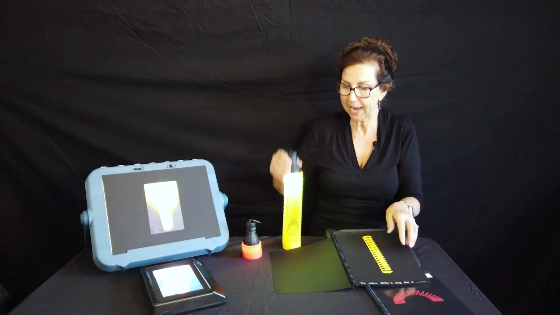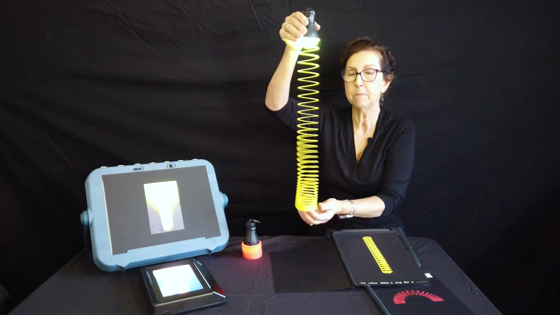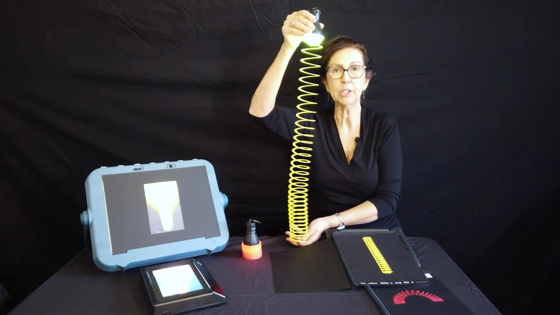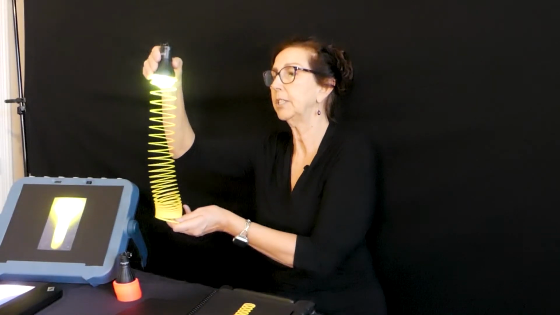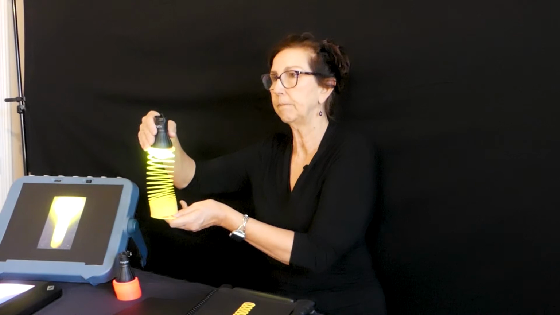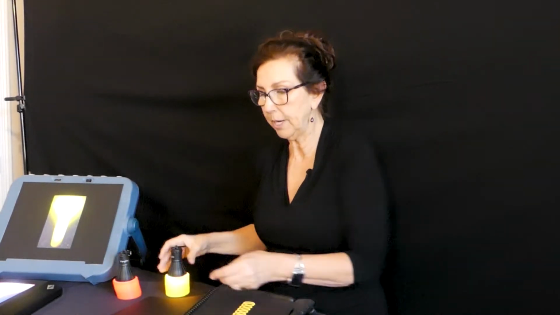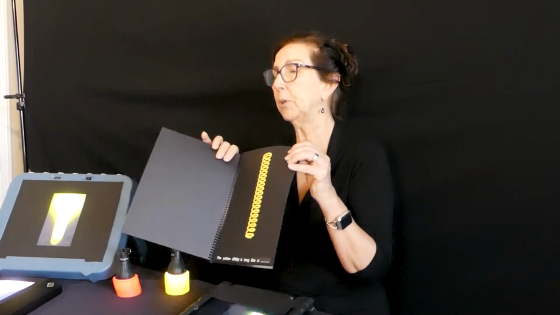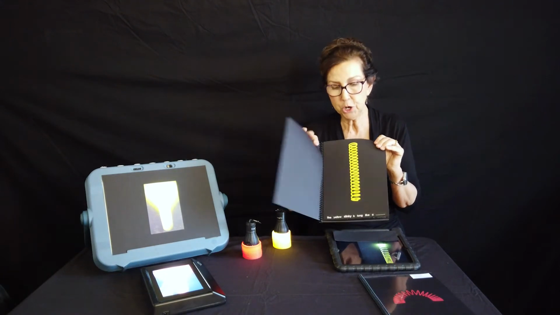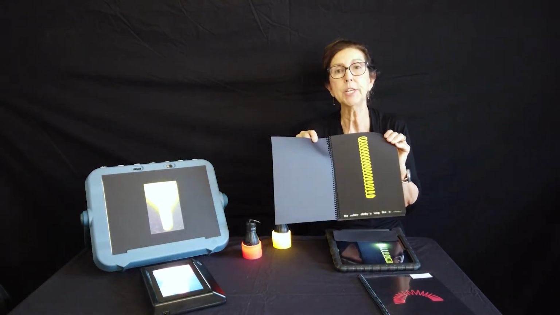And you always want to have the real one there too, because here's the slinky that is long. Here's a slinky that is short. So always have your real one right next to whatever it is you're portraying. Let me just show you how I made these books using a Cricut Maker.